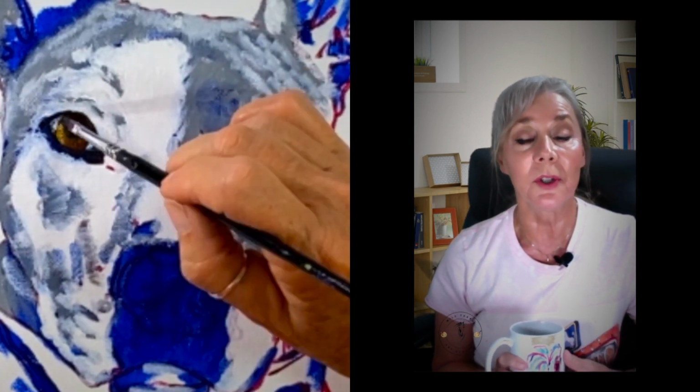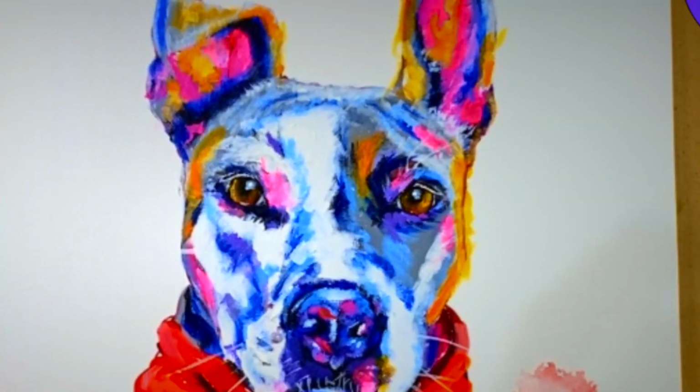Tip number 3, apply highlights and accent colors. Use light blue for light reflection. Pop in some bold accent colors and add a white dot. This adds connection to your animals. And when we can connect to the eyes, we can connect to the total painting.